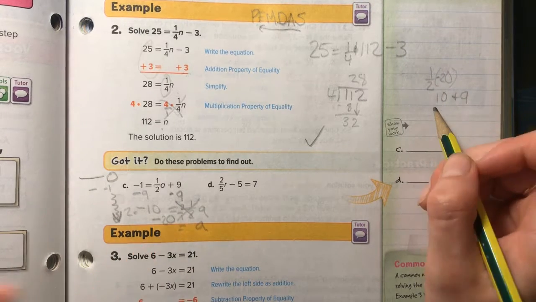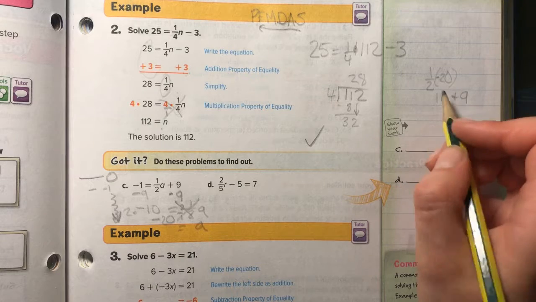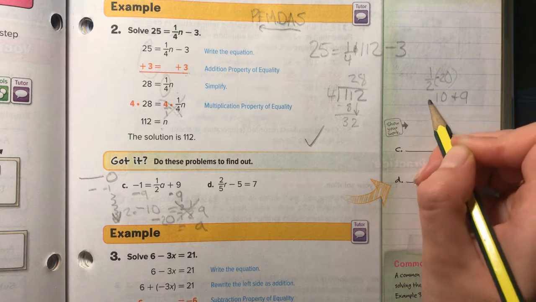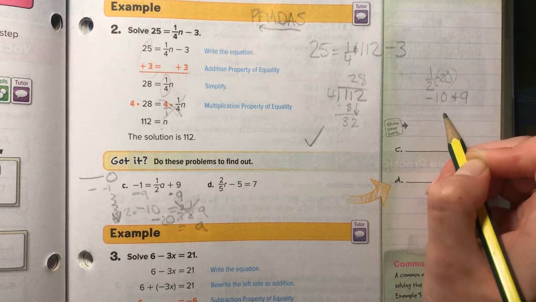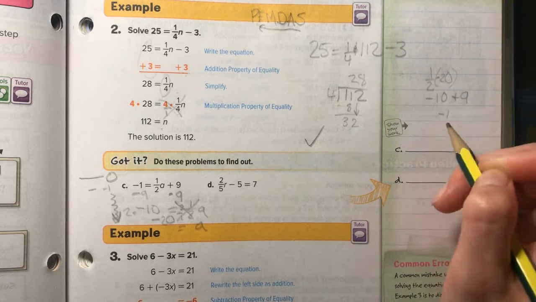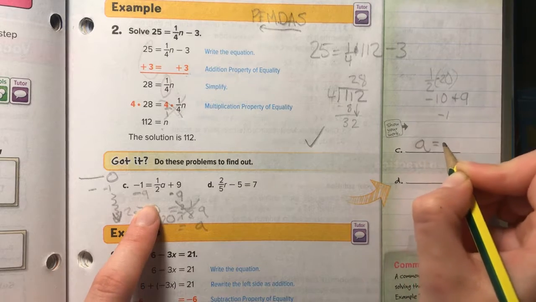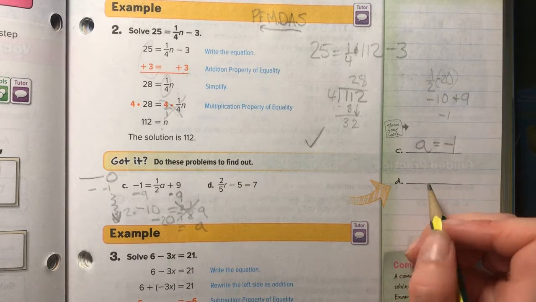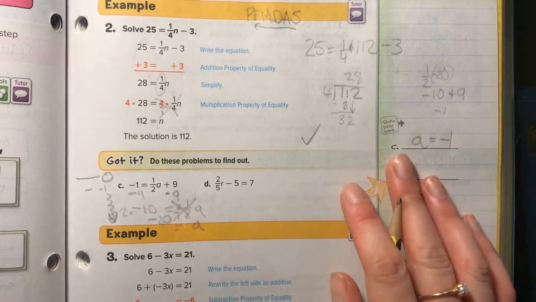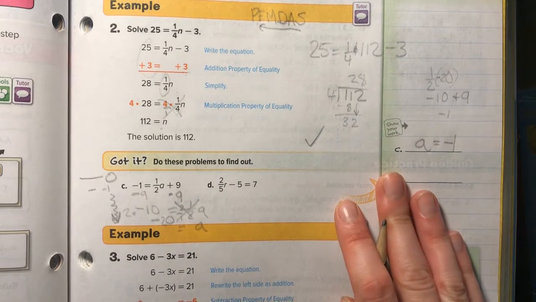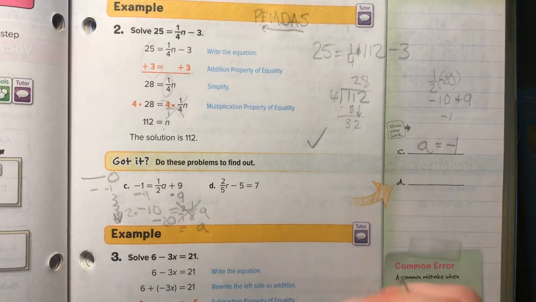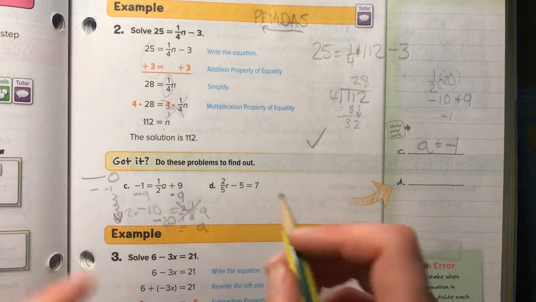I knew something went wrong, and that's good. We have to check. So 1/2 of -20 is -10 plus 9 is -1. Okay, good. Whew. -1. So we've checked it. Good. I always check. It's an extra step, yes, and it makes more work, yes, but I want to get the right answer. What's the point if you don't get the right answer?